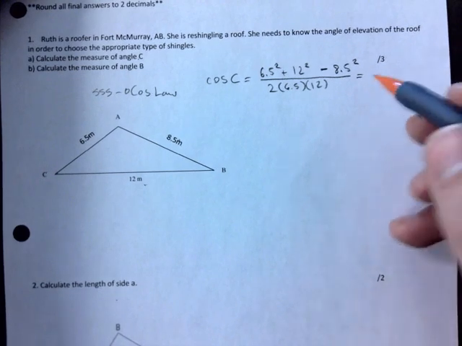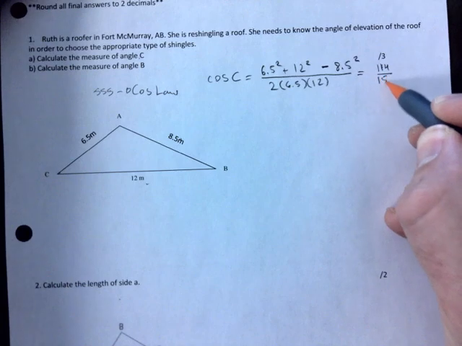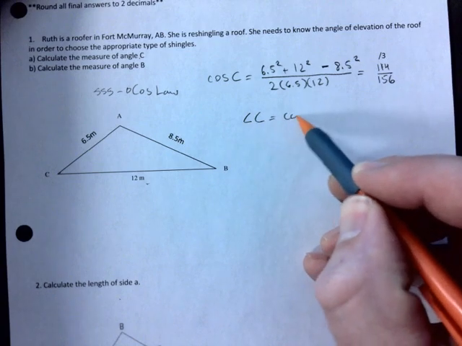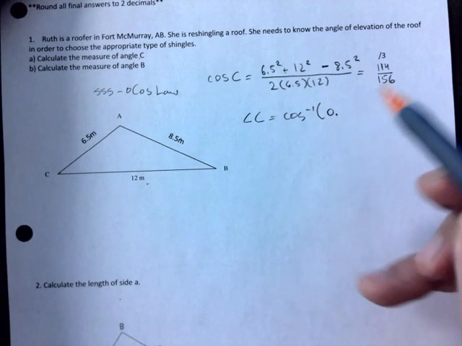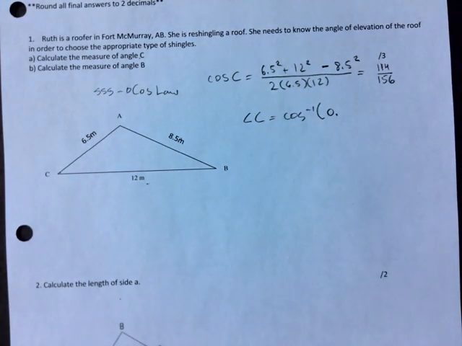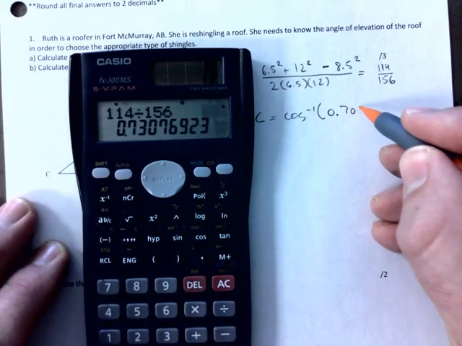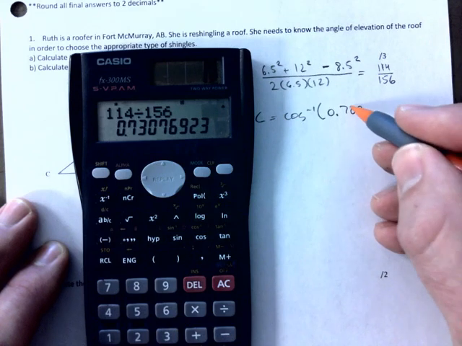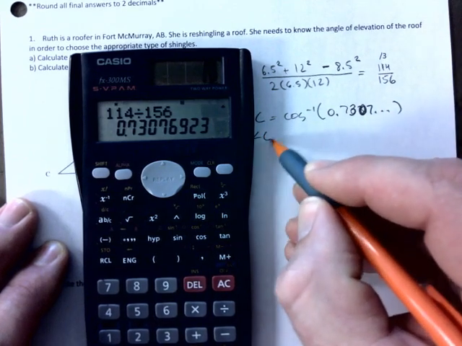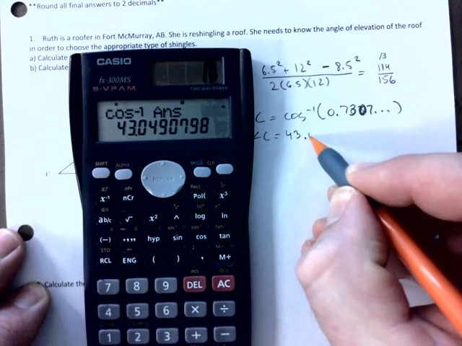And that would give you 114 over 156, which is what you want. You want the denominator to be bigger. So angle C is cosine inverse of 0. I don't have that, I just have it as a fraction. One second. 0.703, sorry, 7307 and continued. And so angle C is shift cosine of that, which is 43.05.